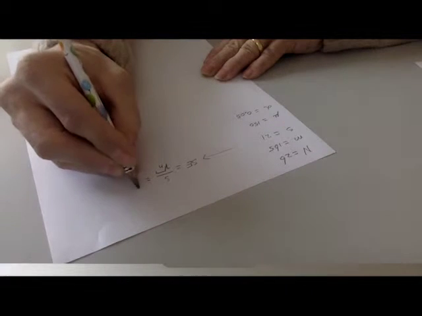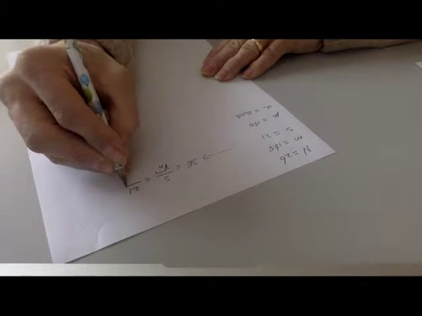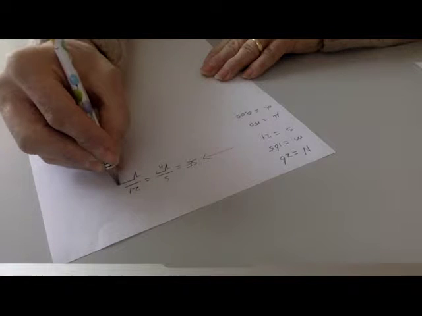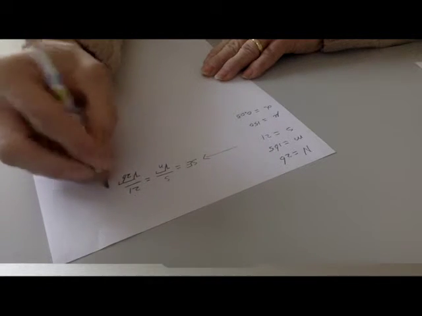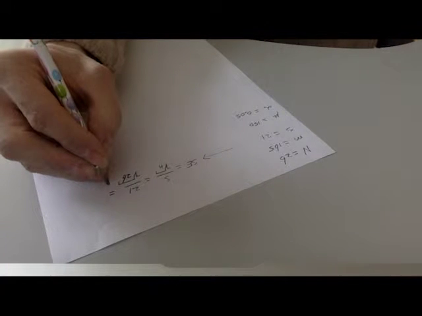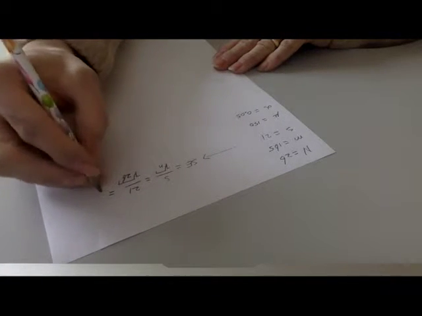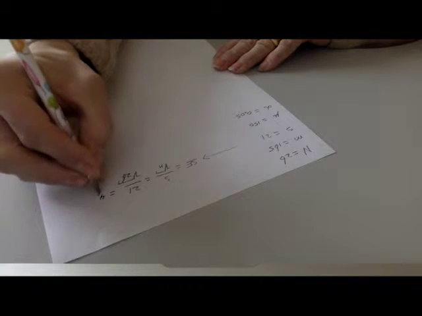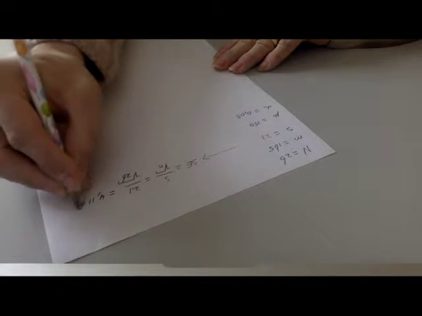In this case, 21 divided by the square root of 26, which would be 4.118.